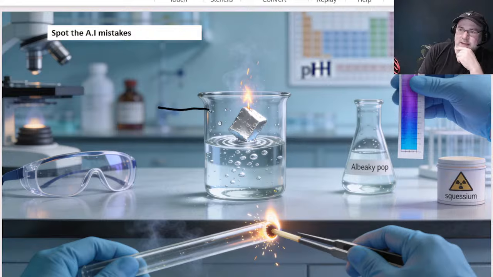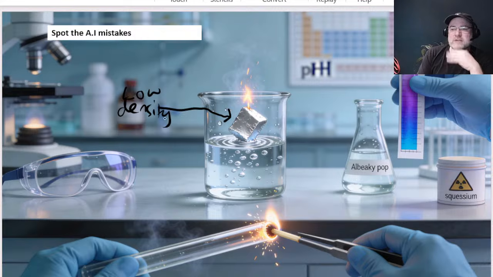Look, alkali metals are like lithium, sodium and potassium. And they're light, so they float. So alkali metals have low density. So often you can describe them floating. You do need to know the reaction of the alkali metals with water.